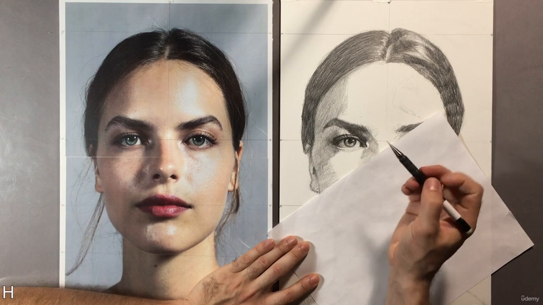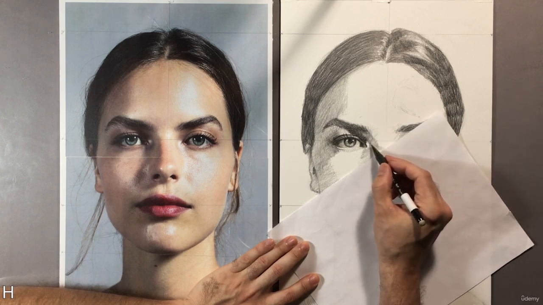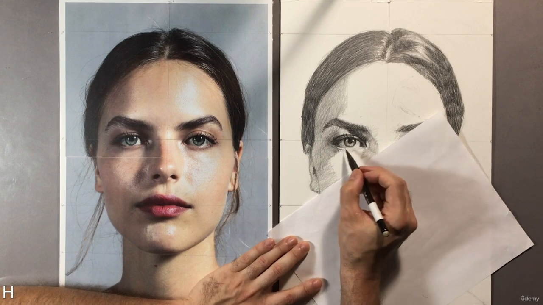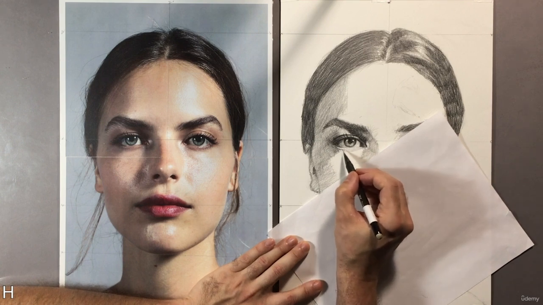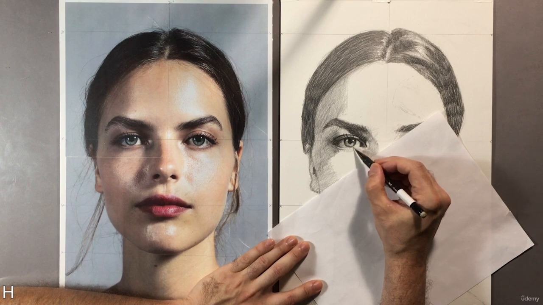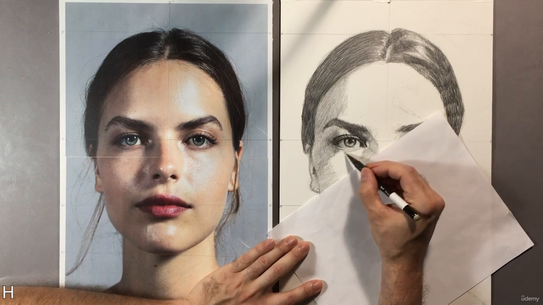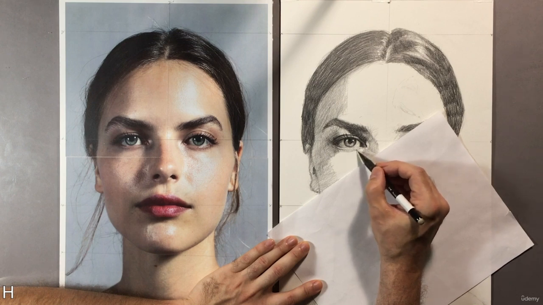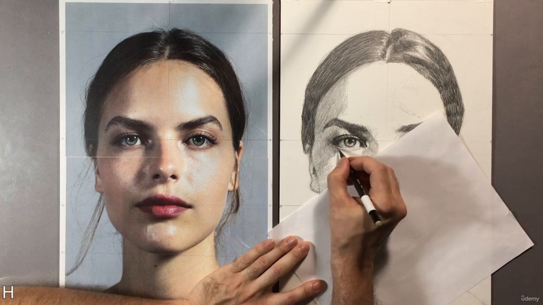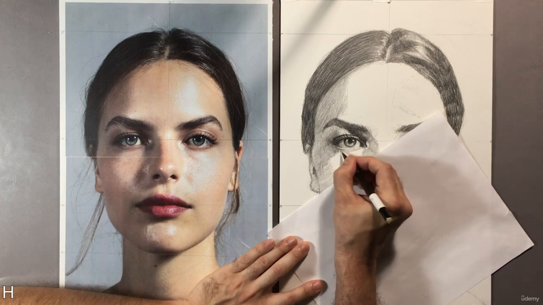Now I'm switching to an H lead to shade in this highlight. Well, technically it's not a highlight because it's on the shadow side of her face. It's actually reflected light from the fill panel in the photo shoot as well. That's why if you look closely, you'll see it's not first or second value. It's closer to third, maybe even fourth value. I'm going to make this shadow under her eye a fraction of a value lighter than it is in the photo, for the sake of vanity, as I explained earlier in the course.